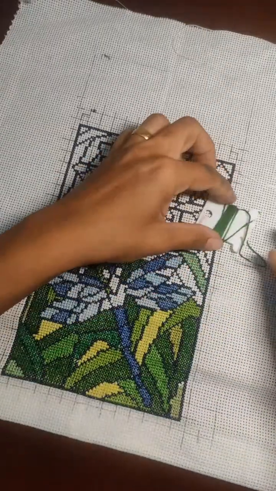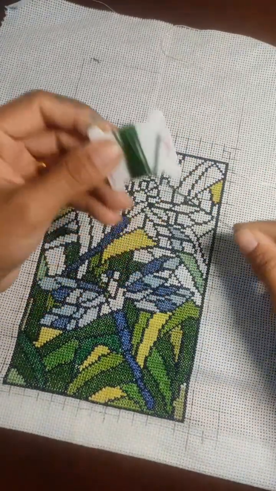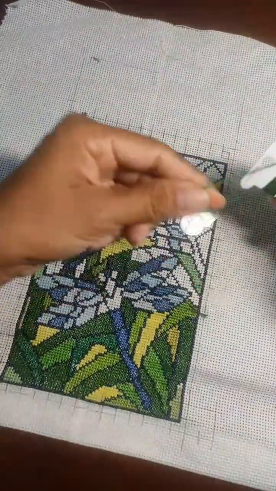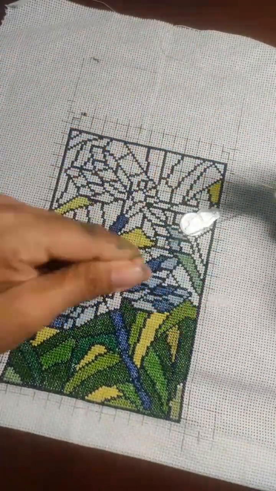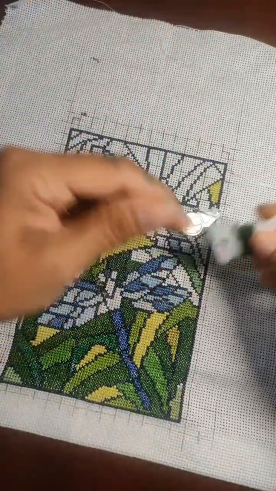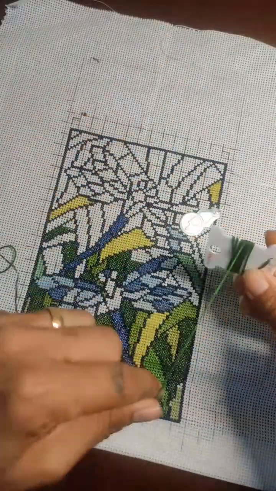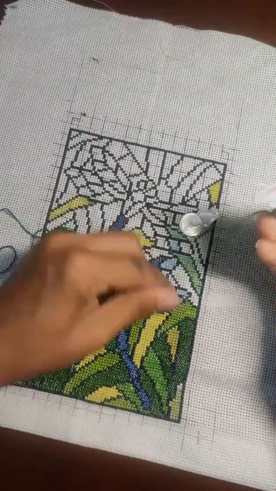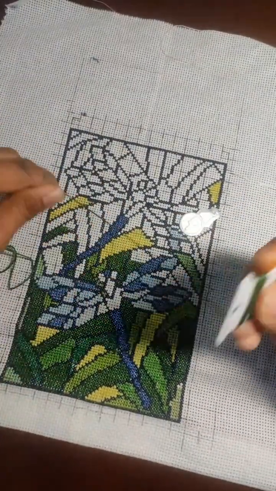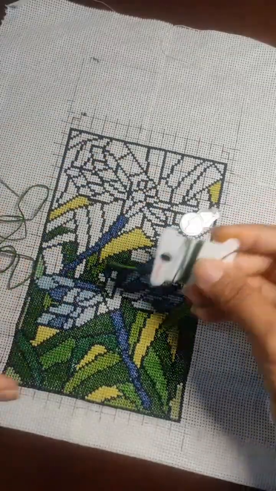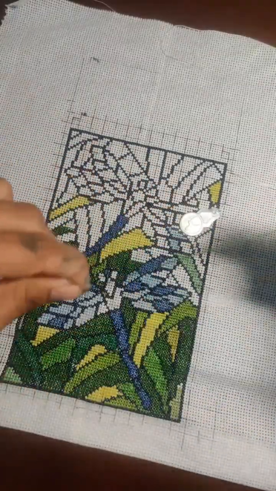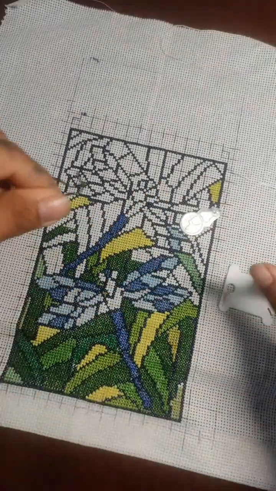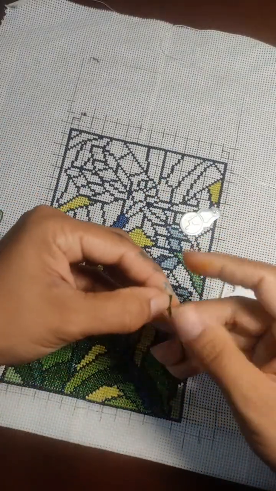I'm supposed to have a needle threader. I don't know where it is. Okay, here it is. This is a bobbin. This is a nice, good quality one which I got from Amazon. I should be putting a lot of links in my lives, which I always forget. I'll try to update all of them.